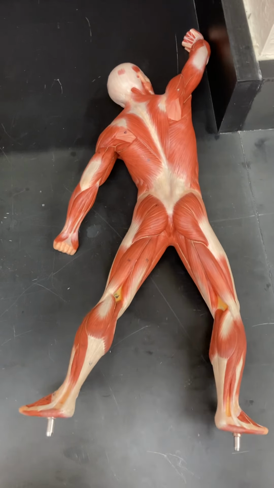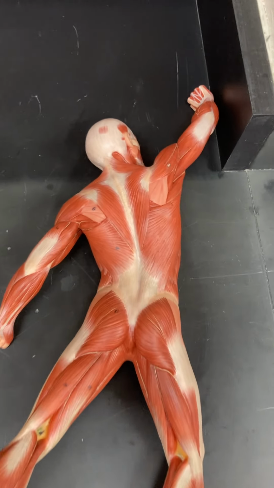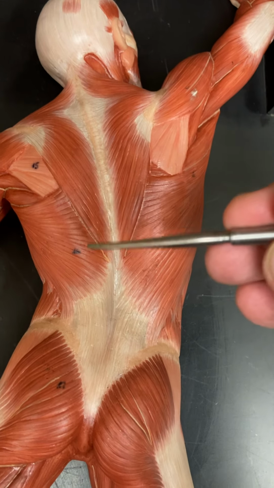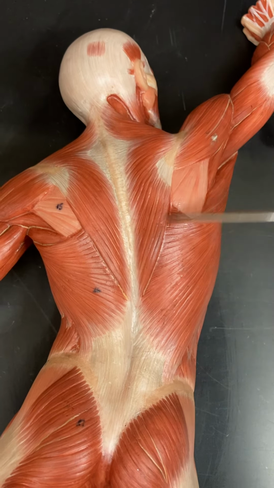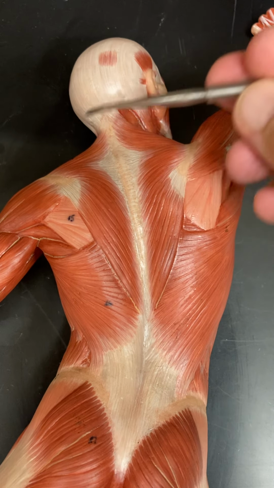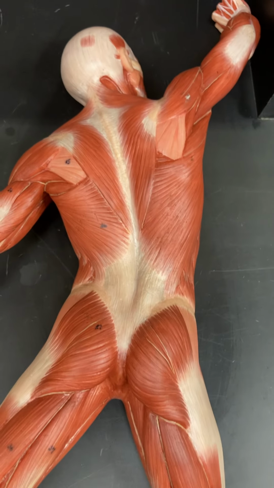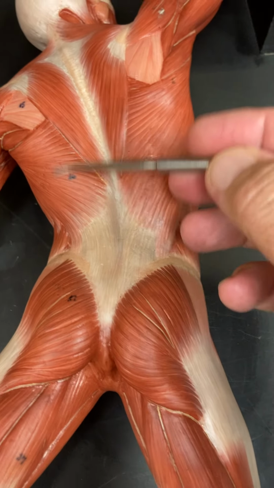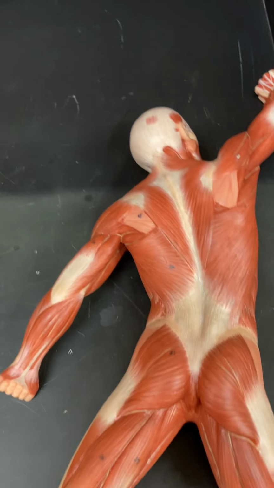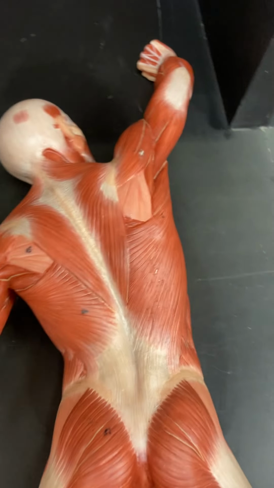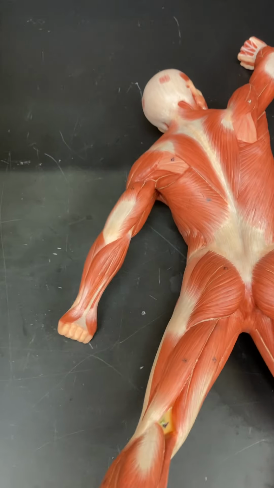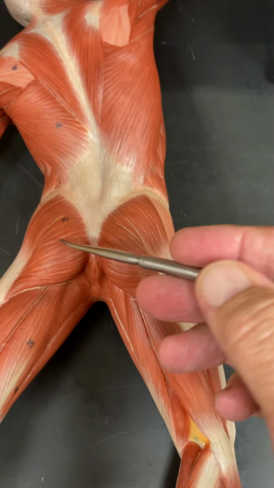All right, here's the guy, small model. But I like this one because it shows the trapezius real nice. They didn't cut any of it away. So you can see the nice diamond shape, which is what a trapezoid is. Diamond is a trapezoid, the trapezius. And we can see the latissimus dorsi real nice here on each side. We'll stay on the back, okay? Gluteus maximus.